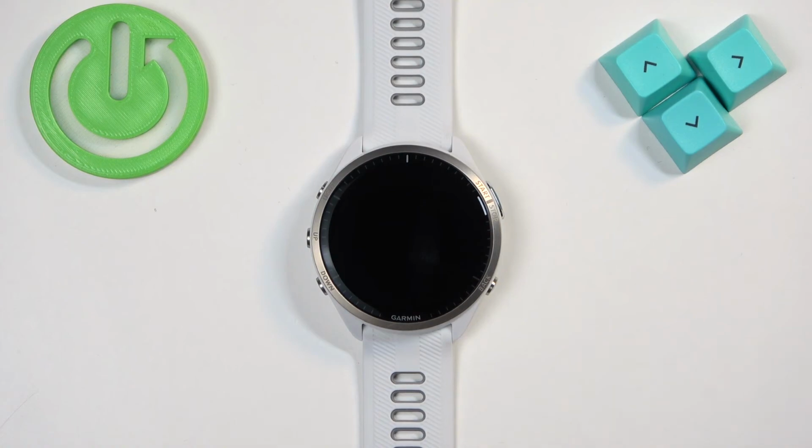Welcome! In front of me I have the GARMIN Forerunner 965 and I'm gonna show you how to edit or customize the glances list or menu on this watch.